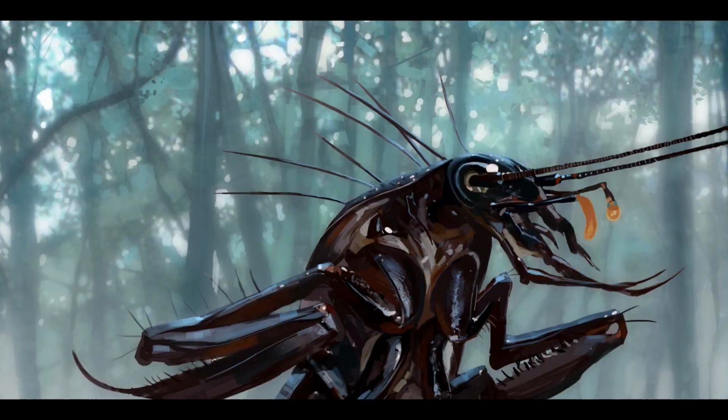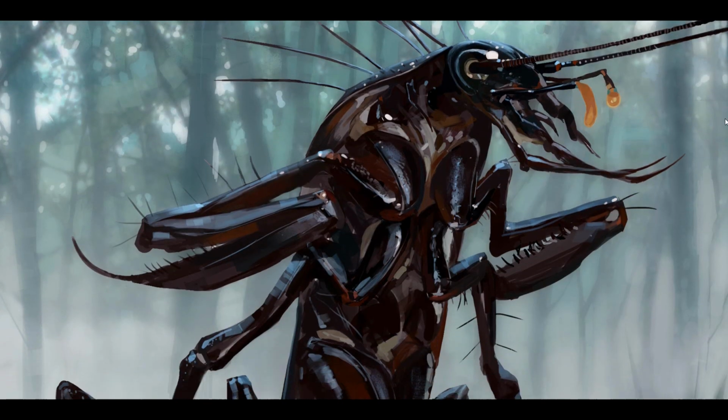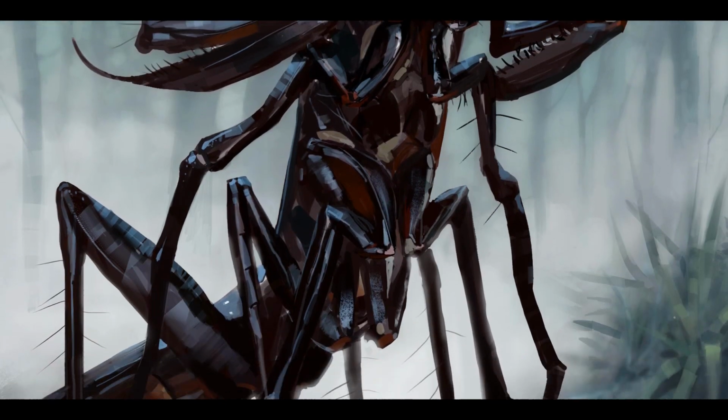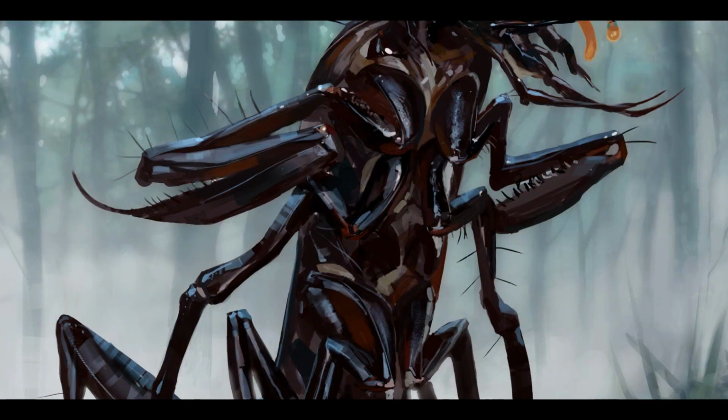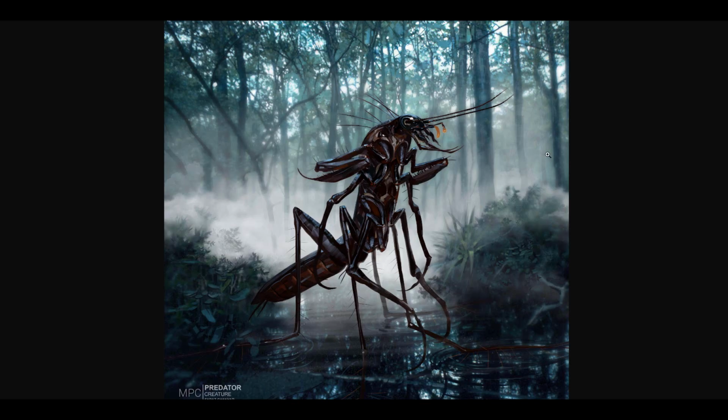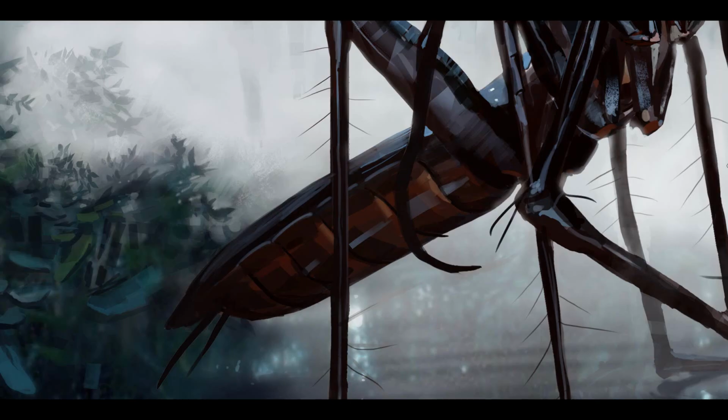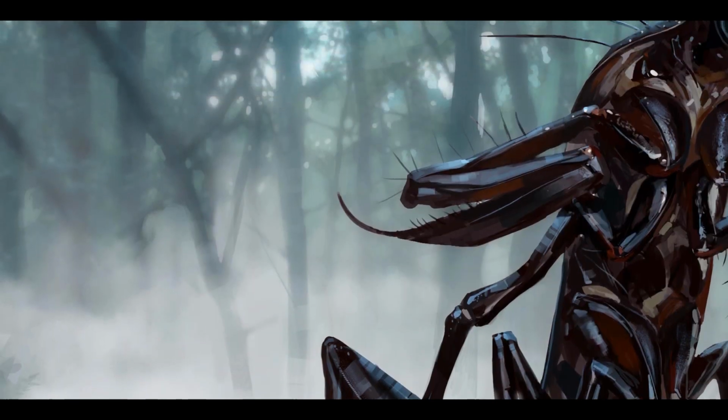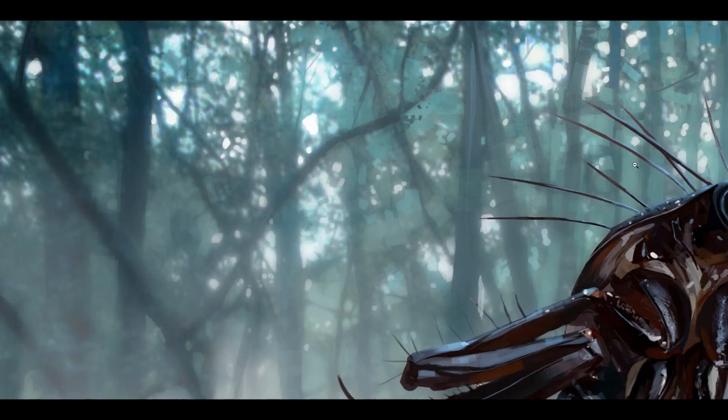I think he did some concepts for the Predator, the recent one. And he did the insect kind of thing, or this was his interpretation for the film.